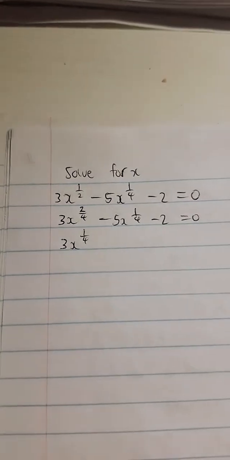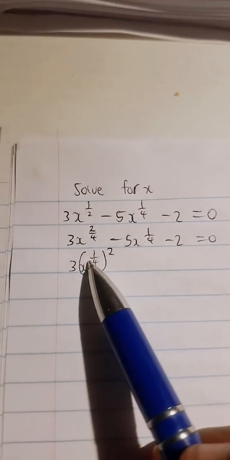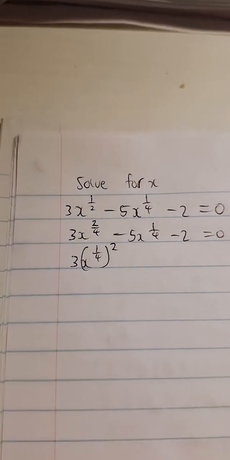Then you and I can rewrite that to become 3x to the power a quarter, all to the power 2, because a quarter times 2 gives me 2 quarters.